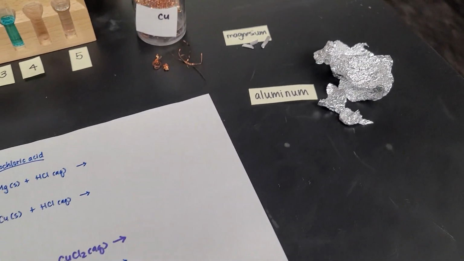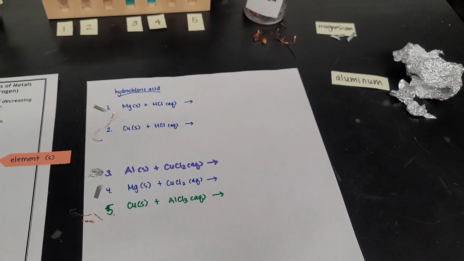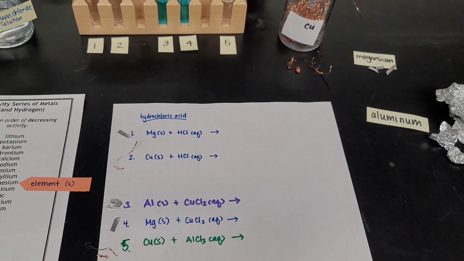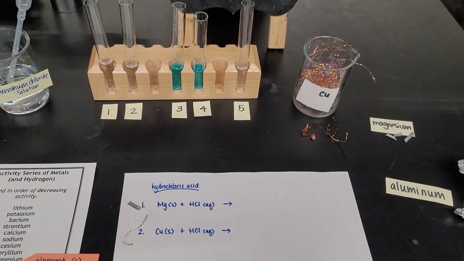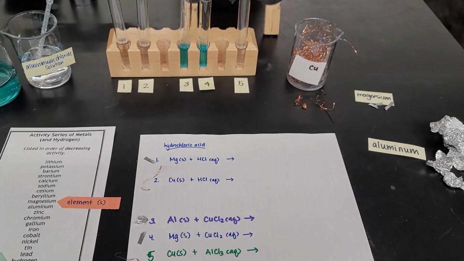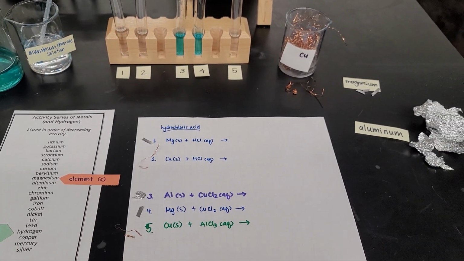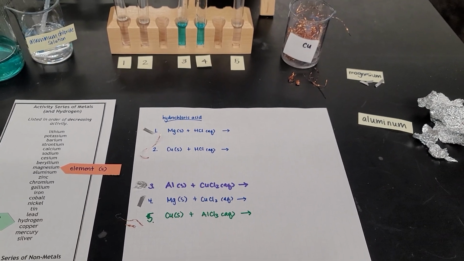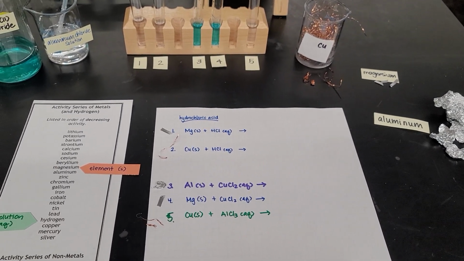So here are the reactions that I wanted to show you, a total of 5. The first two are with hydrochloric acid, so I already put the hydrochloric acid in the first two test tubes. The third reaction is with copper 2 chloride. The fourth reaction is with copper 2 chloride. And the fifth reaction is with aluminum chloride.